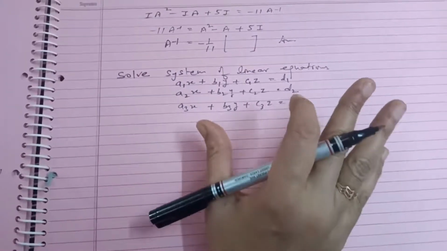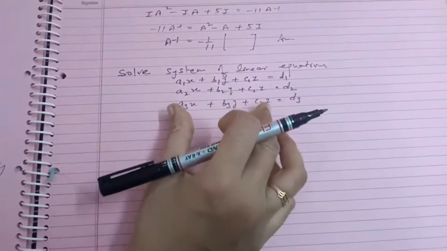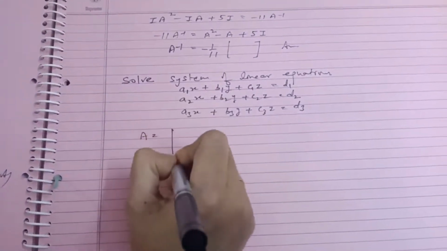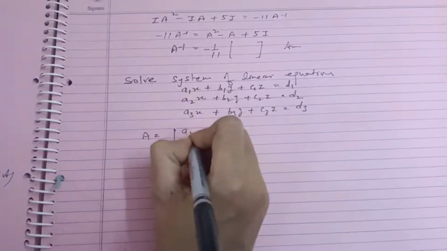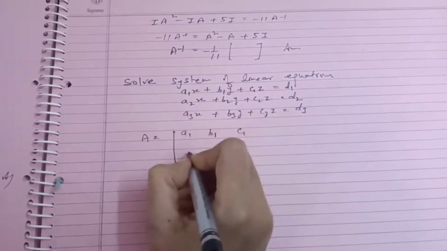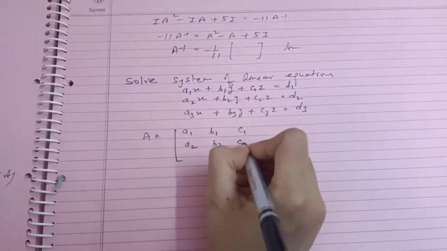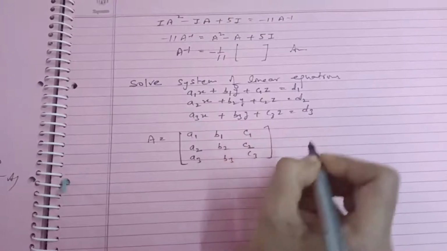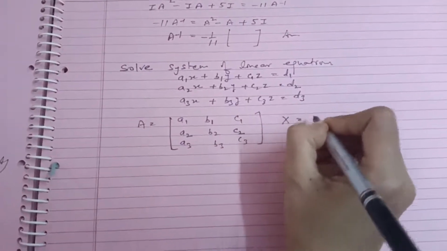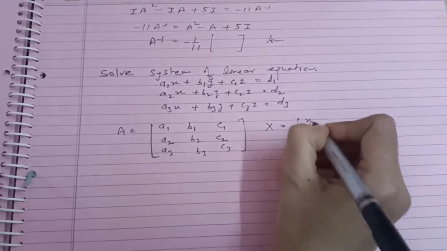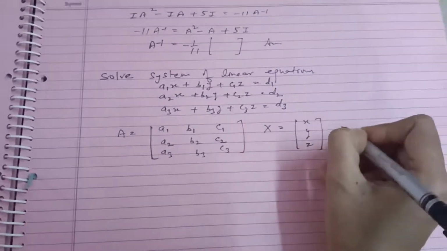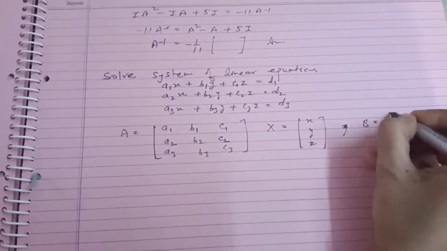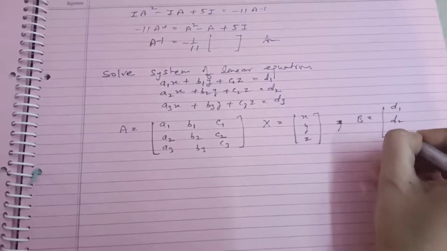Okay, so listen carefully how we are going to solve it. I will be dividing into matrices. I take the A matrix as the coefficient of x, a1, coefficient of y, b1, c1, then a2 b2 c2, and then a3 b3 c3; this is matrix A. Then X will be the x, y, z matrix, and suppose another matrix, you say B matrix, it is d1, d2, d3.